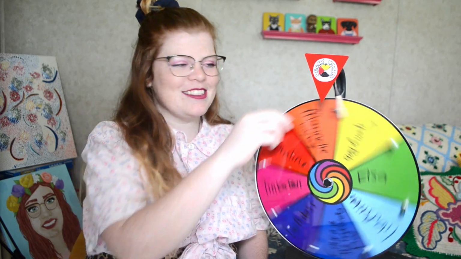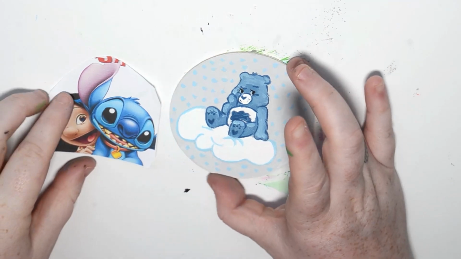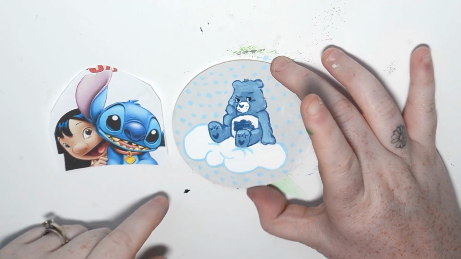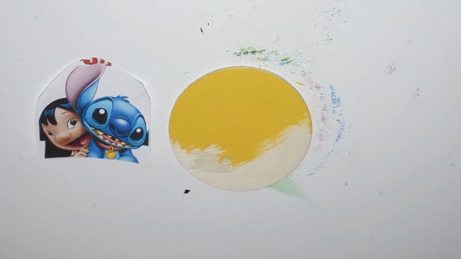Alright, let's see what's next. We already painted it. Lilo and Stitch. So I guess I'll paint both of them on one circle. We'll see how it works out. Let's paint it. Alright, so I decided to do Lilo and Stitch on the back of the Care Bears. And I decided to do their background yellow.